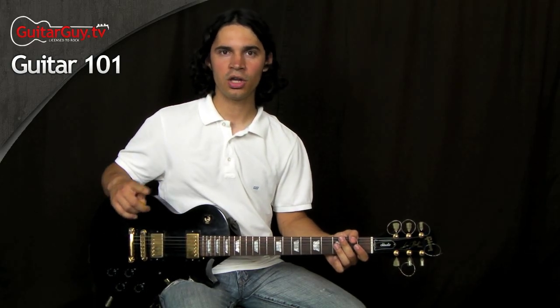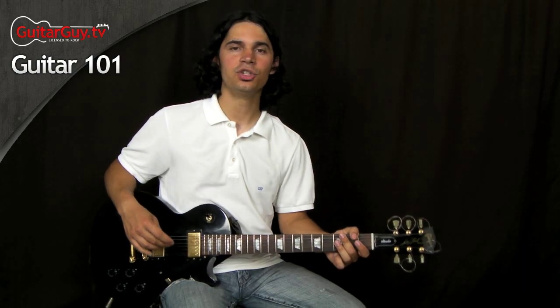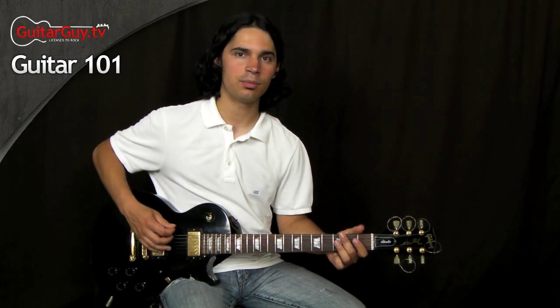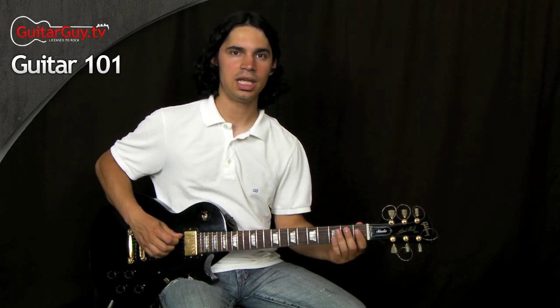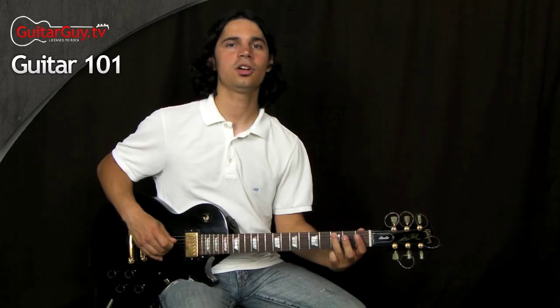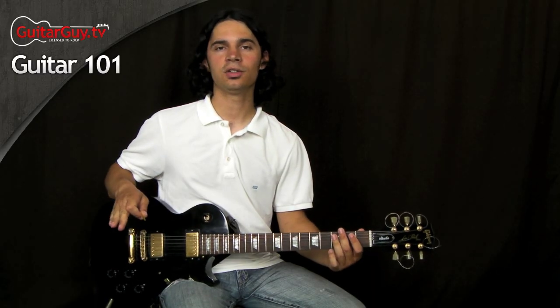So if you were to keep on going, you would basically see the general rule of thumb is that between E and F is a semitone, and between B and C is also a semitone. Everything else is whole tones.